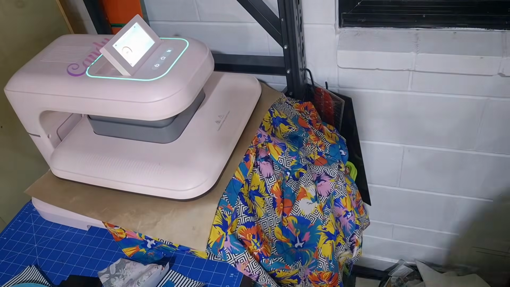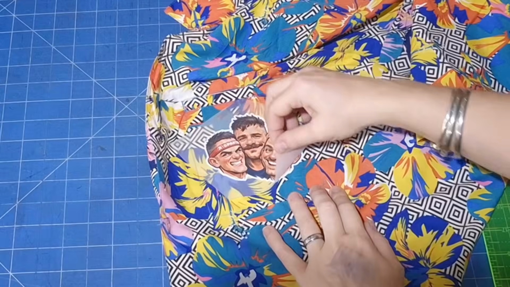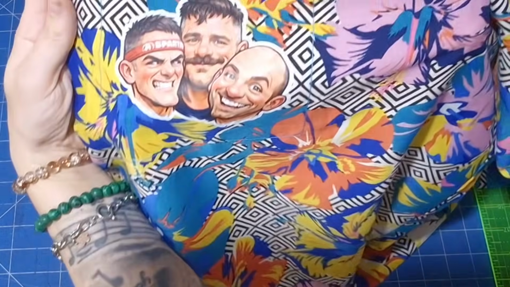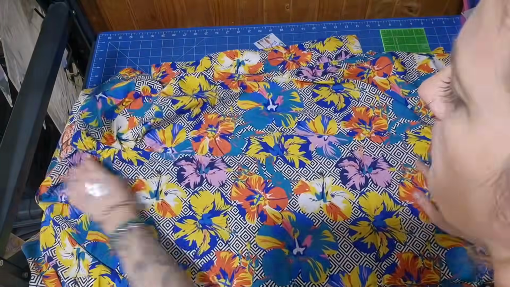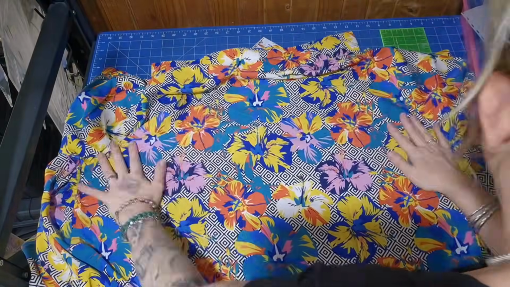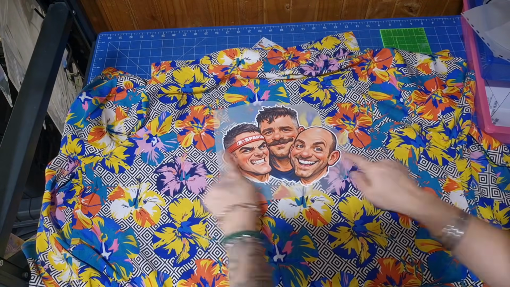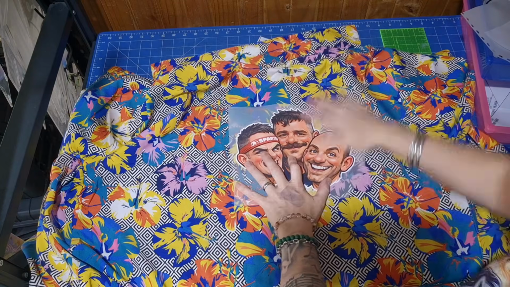So what I'm going to do is once I've pressed it, you leave it to cool down, and then it should just peel straight off like that. Once I've done all of the front ones, I'm going to come to the back. So I pinch under the arm seam and then find the center just with my hands like this. That's about where the middle is.